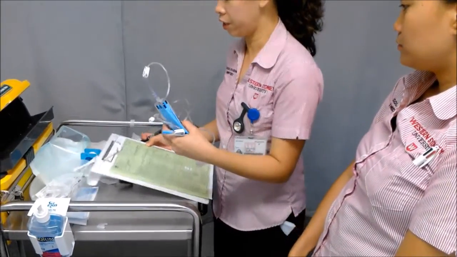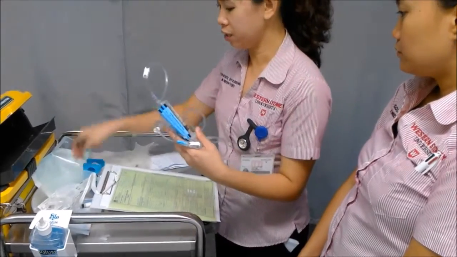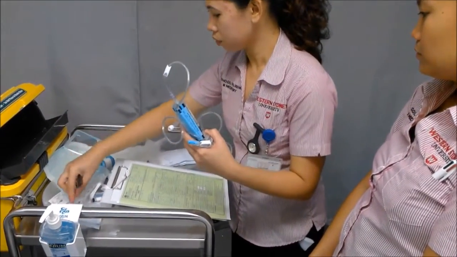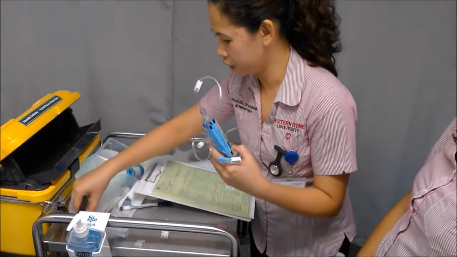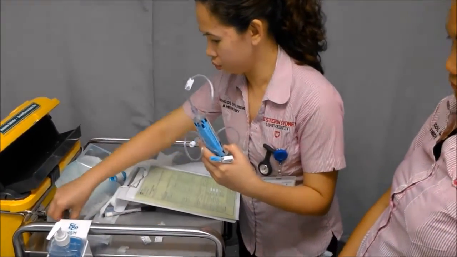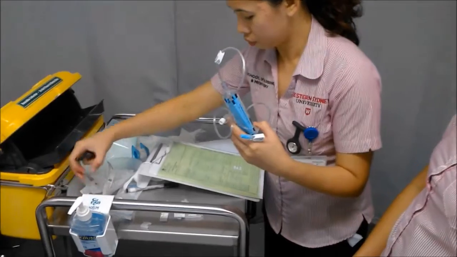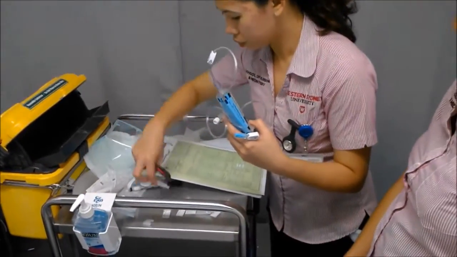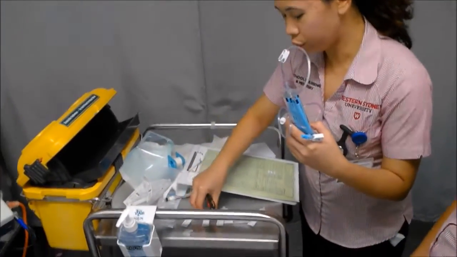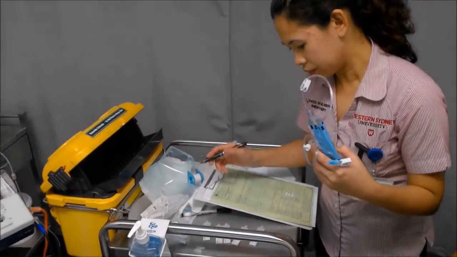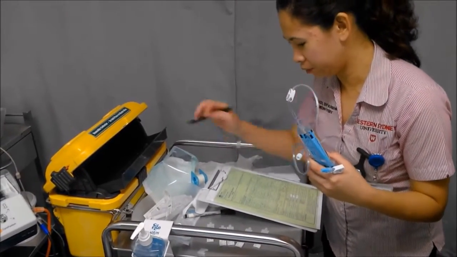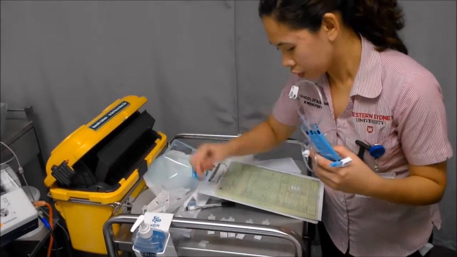And I have here my morphine. 1, 2, 3, 4, 5. So she's ordered 50 milligrams for 50 mls.